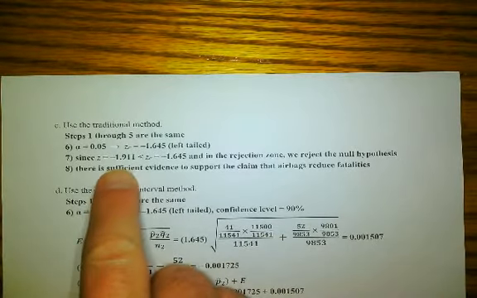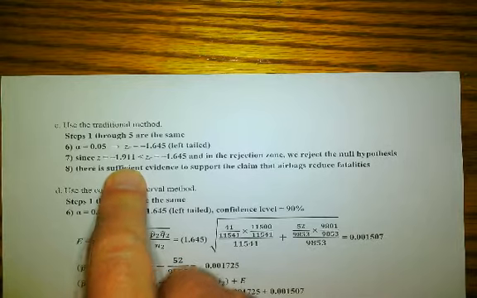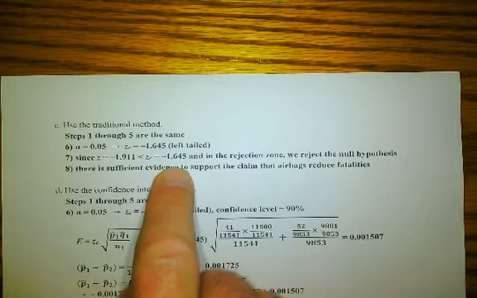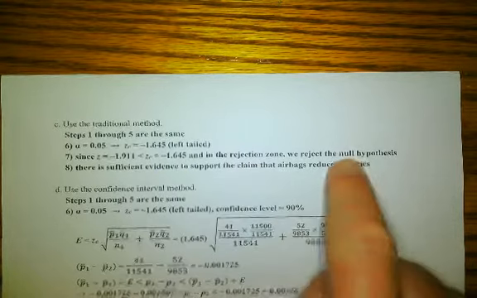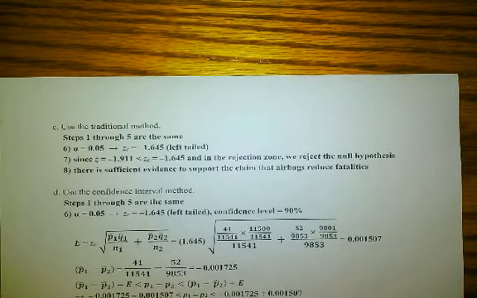Now our comparison: since the negative 1.911 is less than the critical value z-score of negative 1.645, meaning it's in the rejection zone, we reject the null hypothesis, and we say there is sufficient evidence to support the claim that airbags reduce fatality. These should match up because one just has the area, the other one has the z-score that would bound that area.